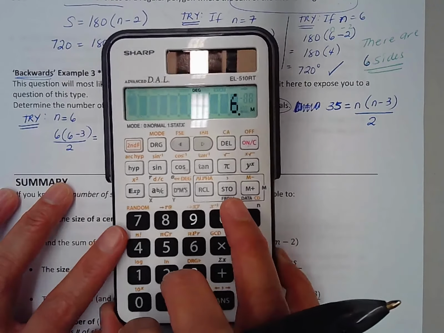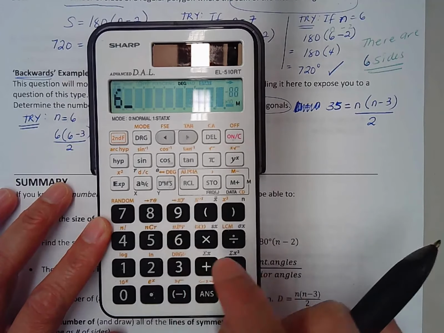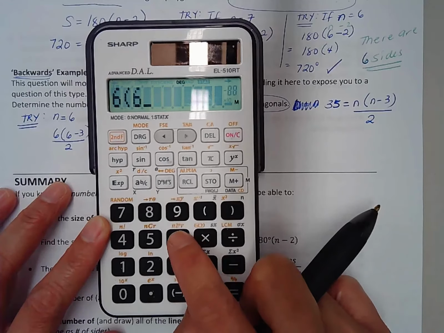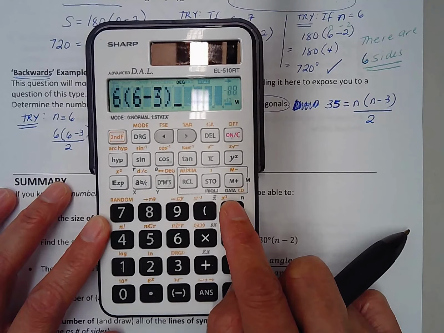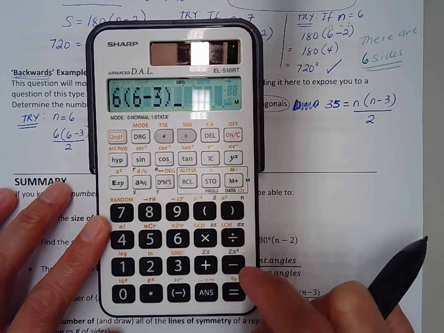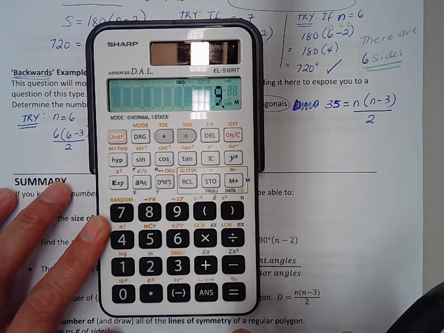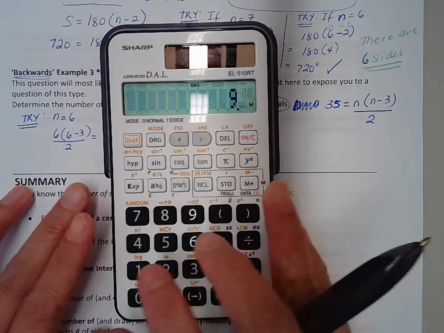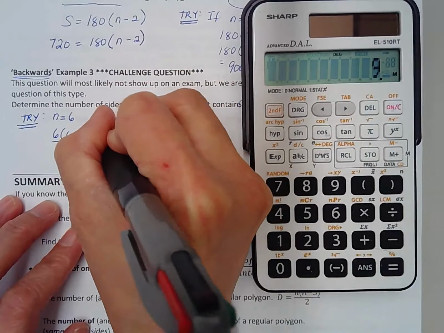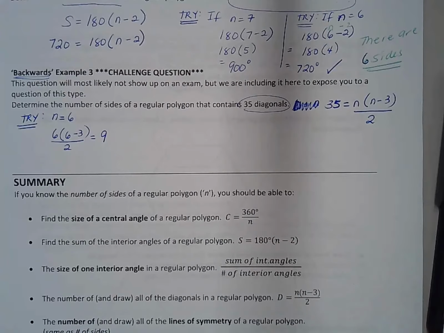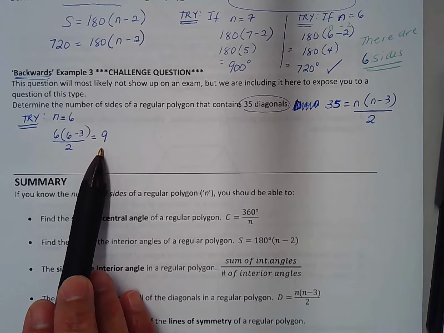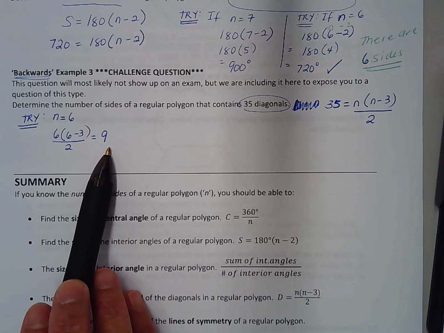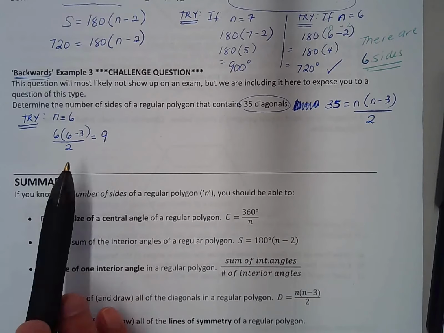Did I type it wrong? So 6 times (6 minus 3), close brackets, divided by 2 is 9. Okay, 9. So that means if I have a 6-sided regular polygon and I try to figure out how many diagonals, it will have 9 diagonals.